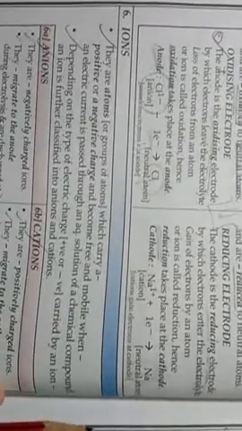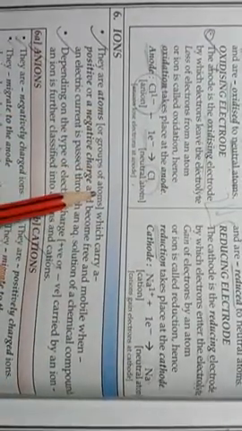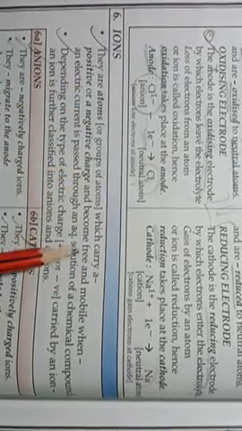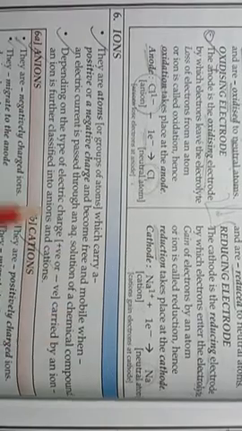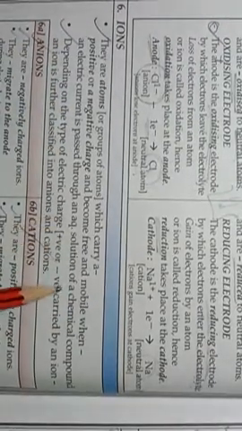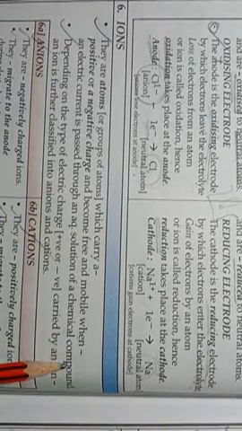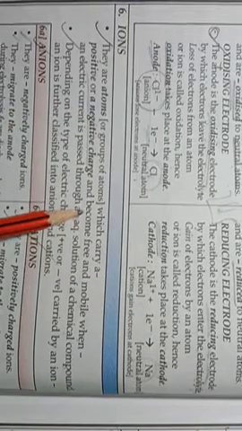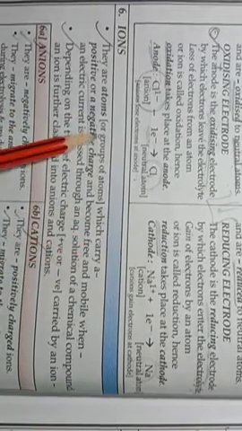The next heading is ions. They are atoms or groups of atoms which carry a positive or a negative charge and become free and mobile when an electric current is passed through an aqueous solution of a chemical compound. So ions are the positive or negative charged atoms or group of atoms.